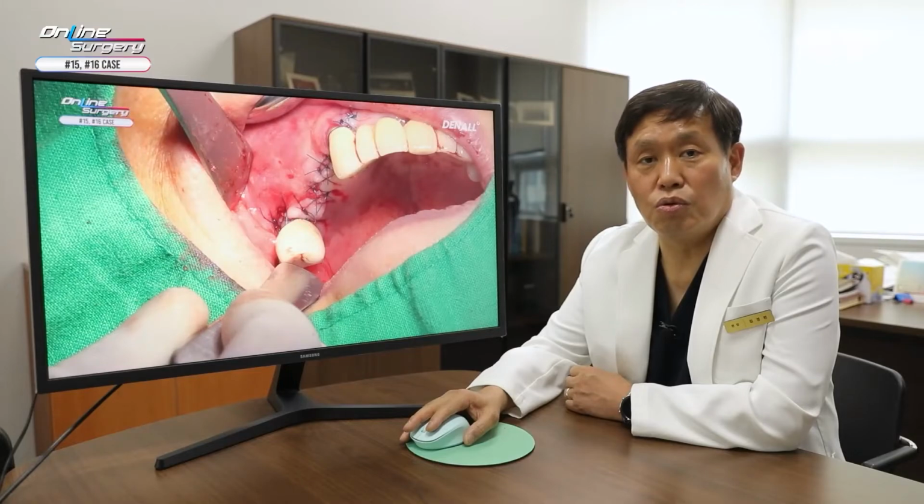After 8 months since surgery, the patient had no major problems and healing was done nicely.